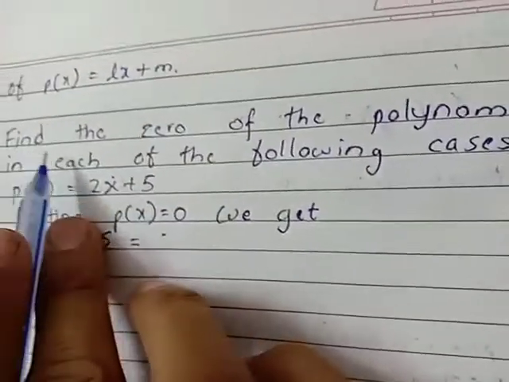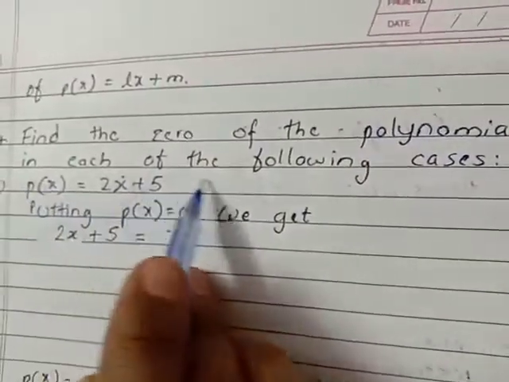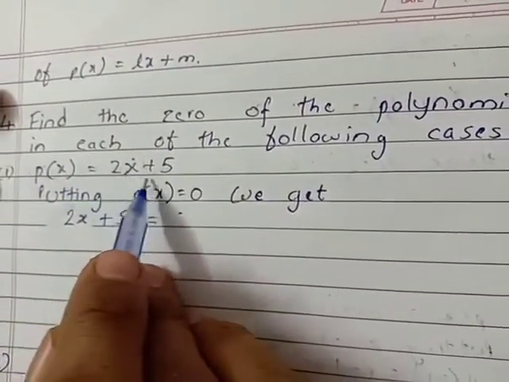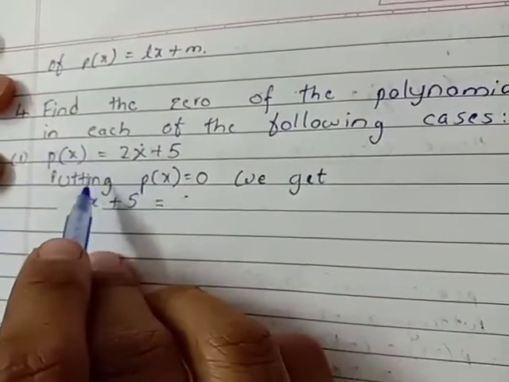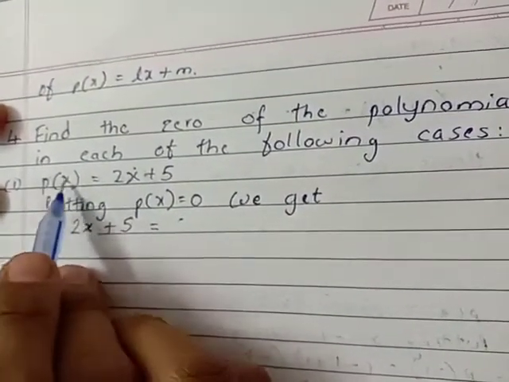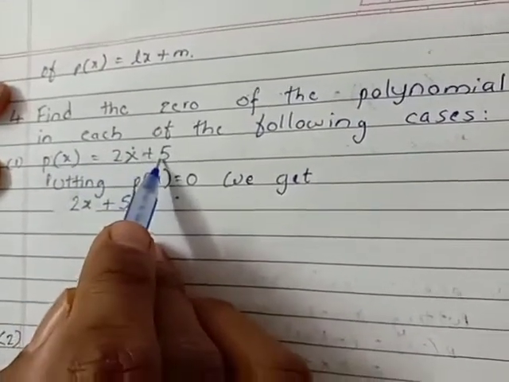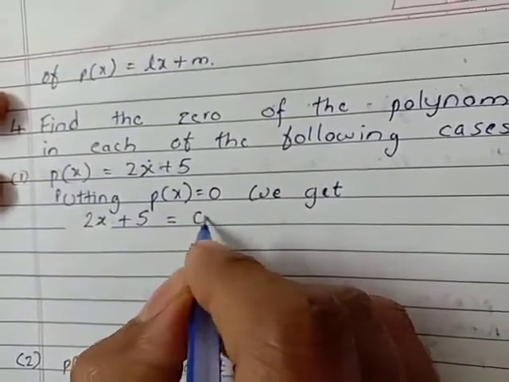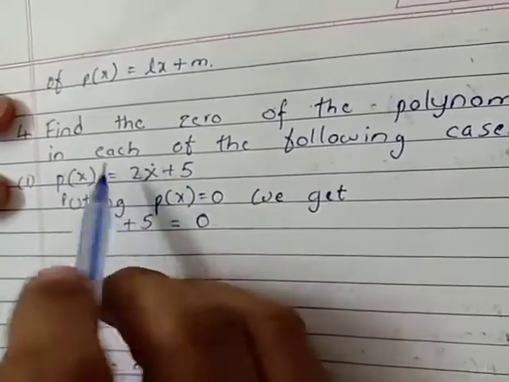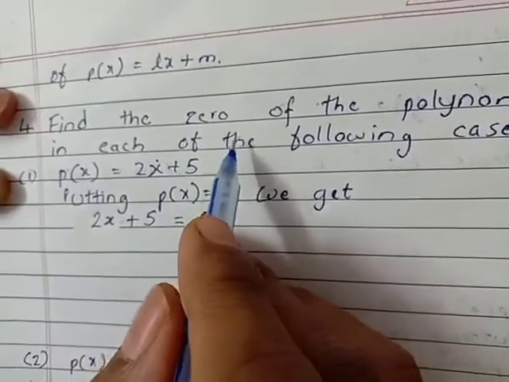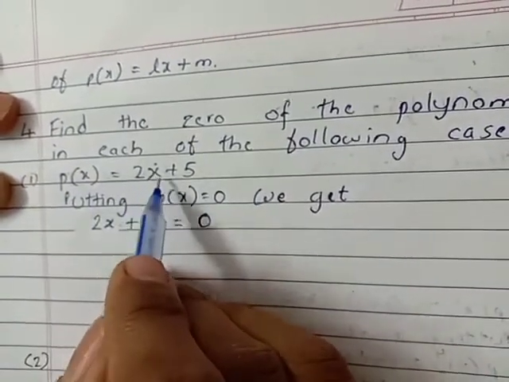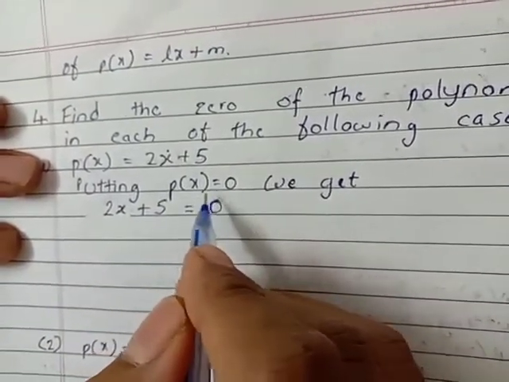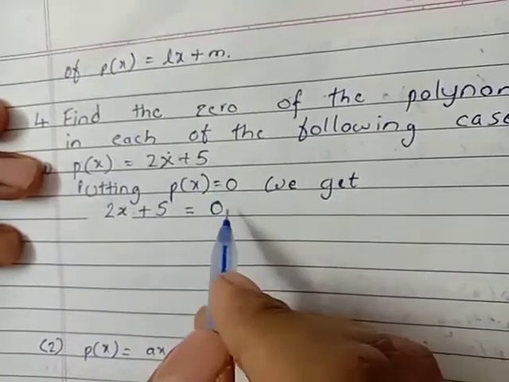Now we learn how to find the zero of the polynomial in each of the following cases. First question is p(x) equal to 2x plus 5. Now we have to put p(x) as 0, means this 2x plus 5 will be written as 2x plus 5 equal to 0. You have to find the zero of the polynomial 2x plus 5. So putting p(x) equal to 0 means 2x plus 5 equal to 0.